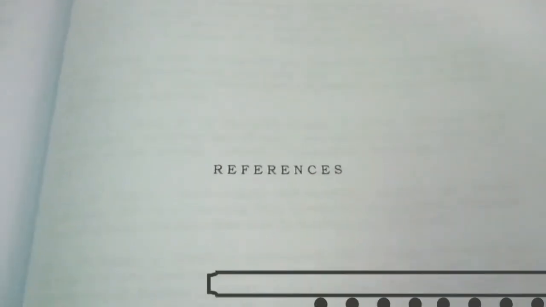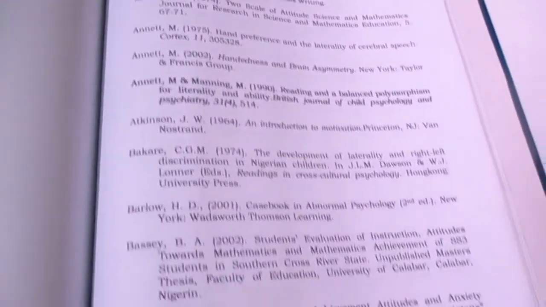In bibliography or references, the research papers listed all the works they have referred with full bibliographical details. The entries appeared alphabetically by author and within each author's list chronologically in order of writing.